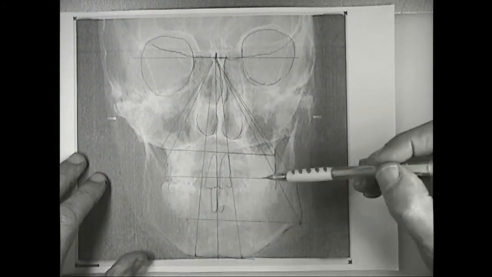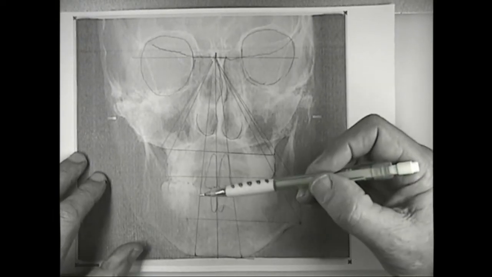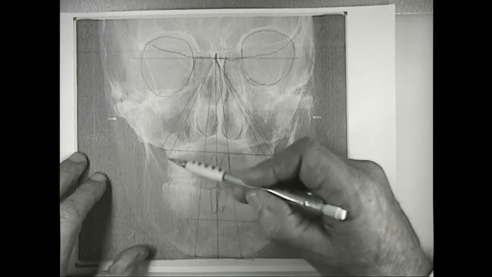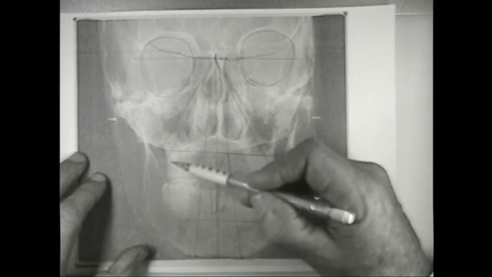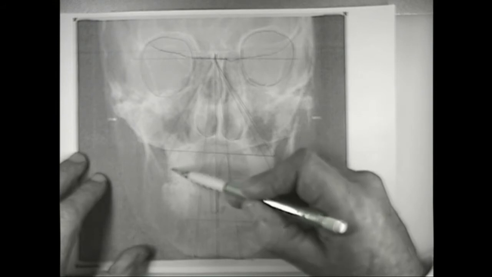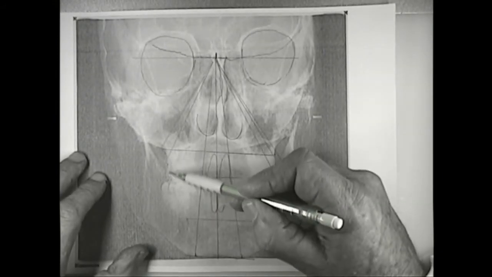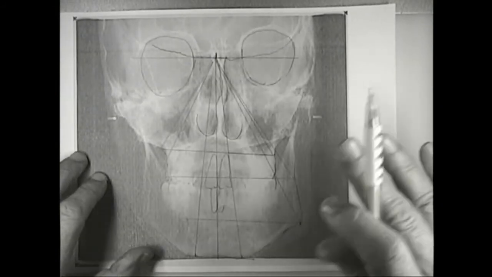Interesting, I'm not sure about the teeth. Has he got? Yeah, I think this is, not sure about this area here, because that's where he's got an impacted upper molar. So I'm not sure where this actually is. Maybe it's a little bit higher, but we're doing this just for explanation.